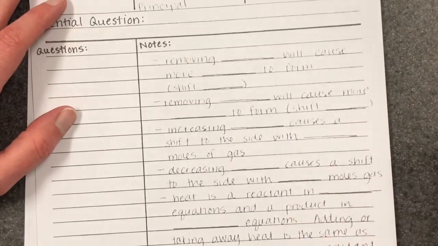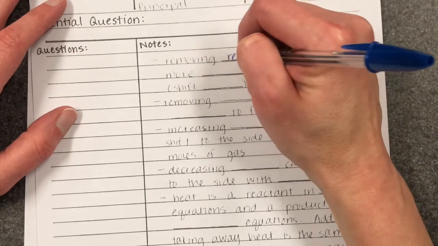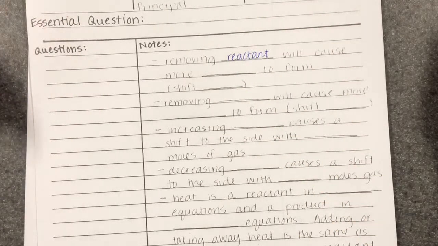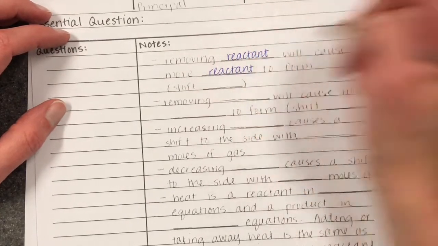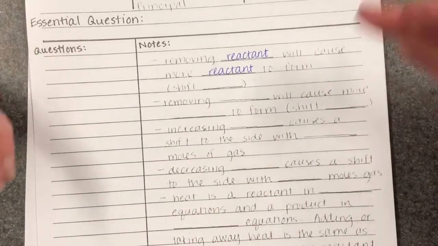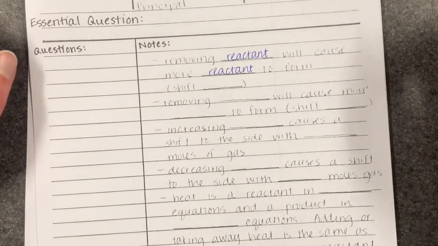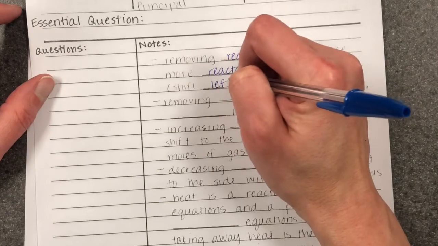Again, instead of adding to our concentrations, we could take away from our concentrations. So let's say we remove reactant. If I remove reactant and I have a void there for the reactants, I'm going to need to make more reactant. I'm going to need to use some of my product, make more reactant in order to bring my proportion of product to reactant back to my equilibrium value. And so if we're going to make more reactant, then that is a shift to the left.